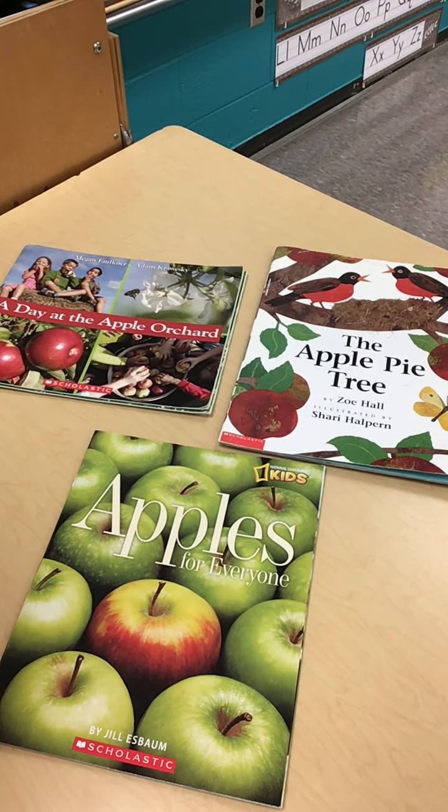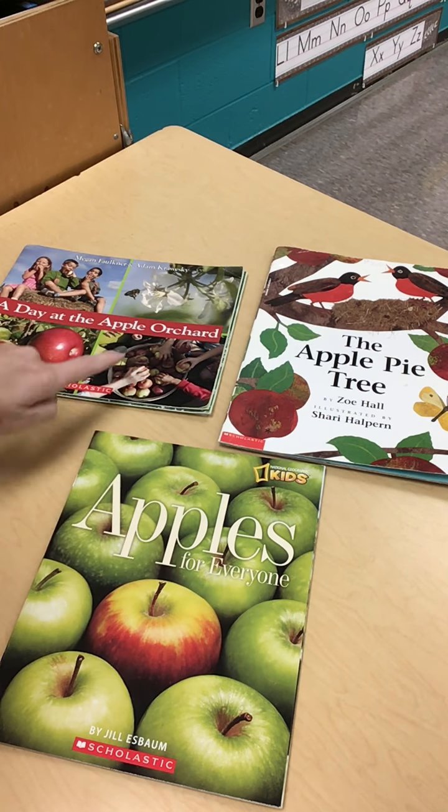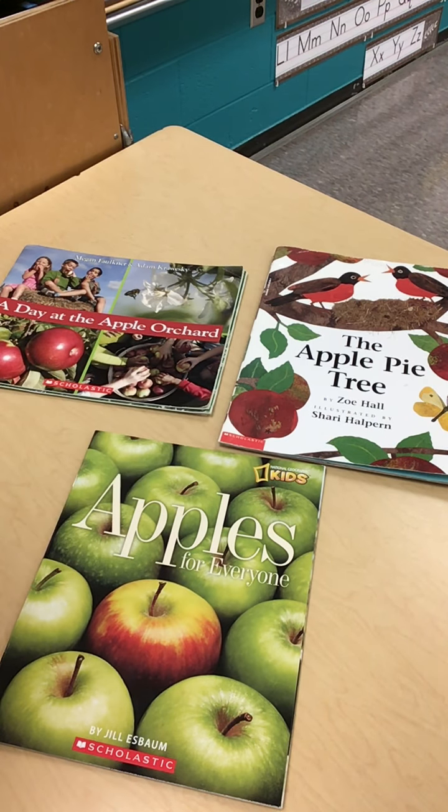Can you guess what we're going to be talking about? Apples. That's right. We're going to be talking about apples. Look, I have 1, 2, 3 books about apples.